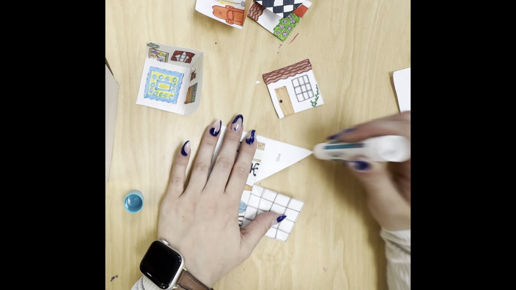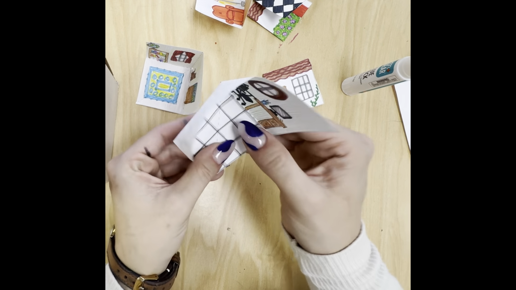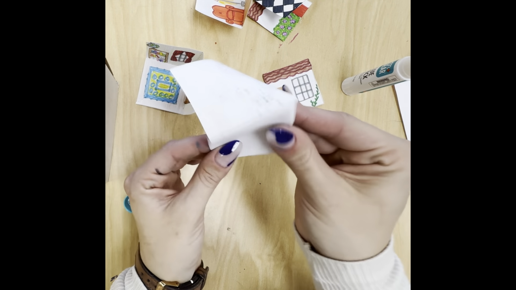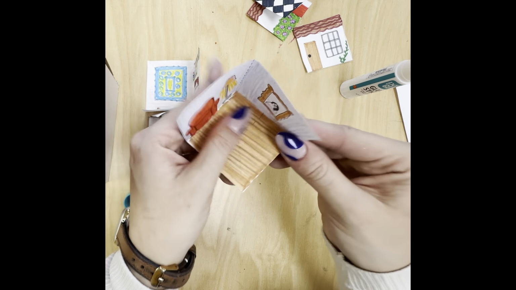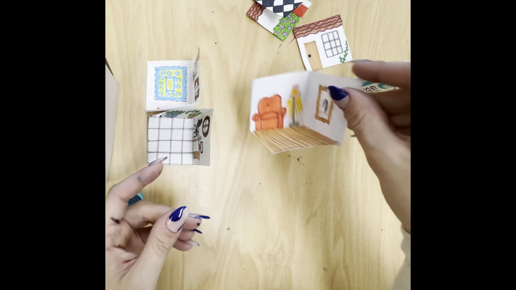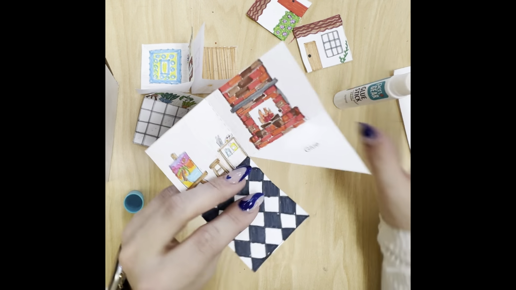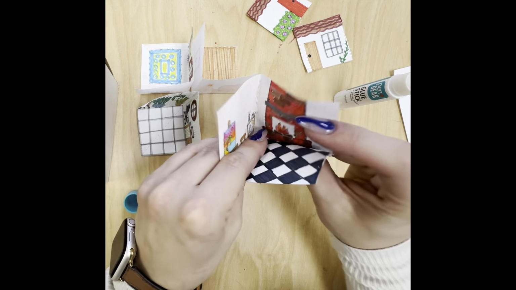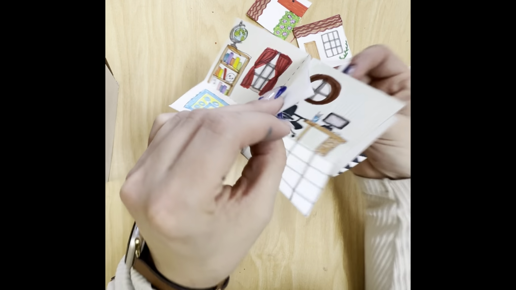I recommend using glue sticks for this project because if you use the liquid glue bottle, it can be very messy. It can kind of cause bulges in between the pages, and it can also make marker bleed, and that can ruin the design that you made. So I definitely recommend using the glue stick for this. If you do use the liquid glue bottle, make sure to only use a teeny tiny dot of the liquid glue so that it doesn't mess up your project.